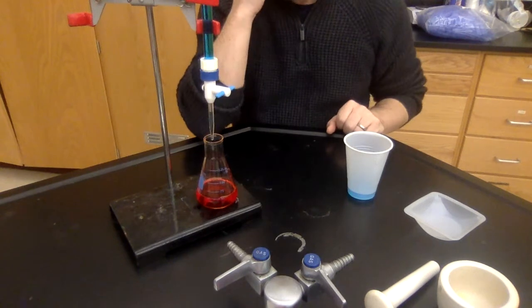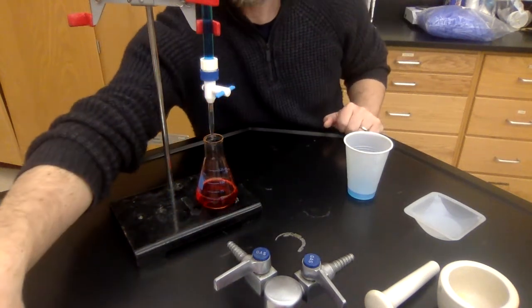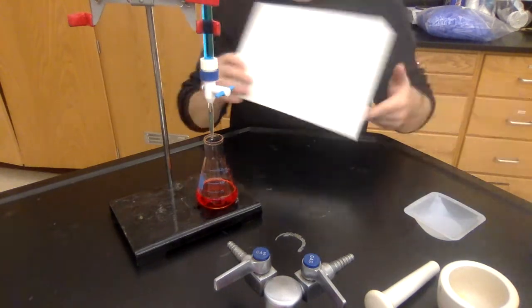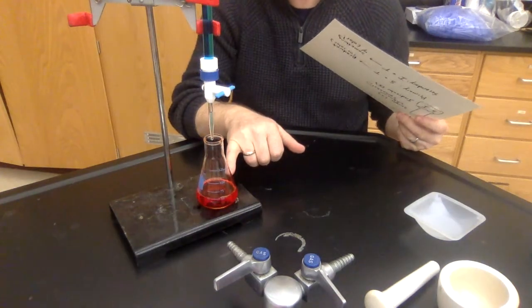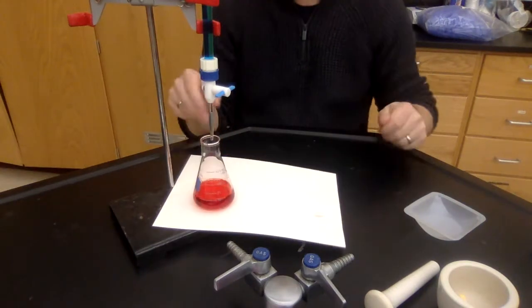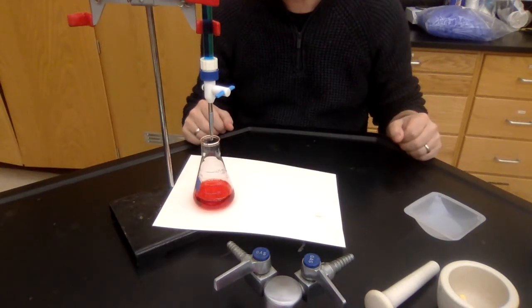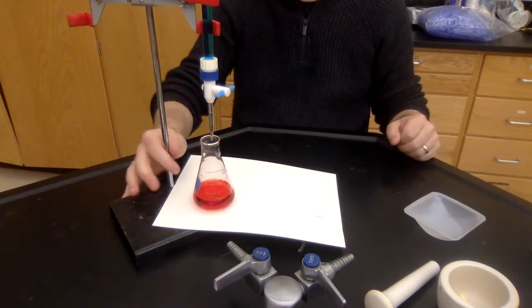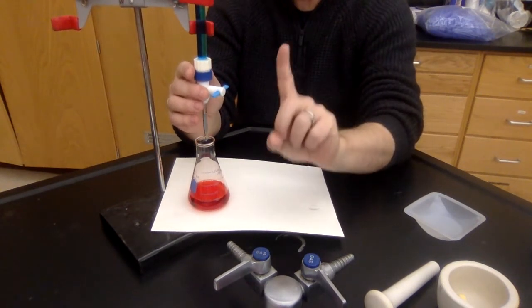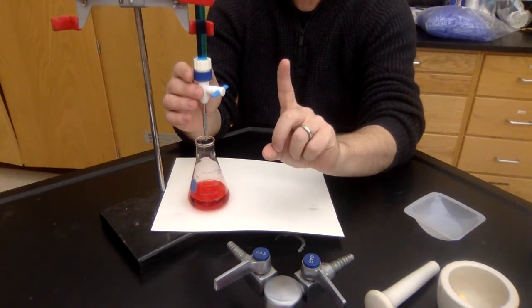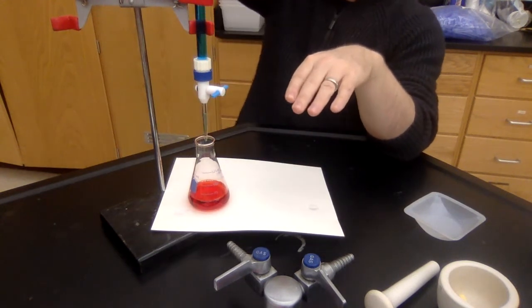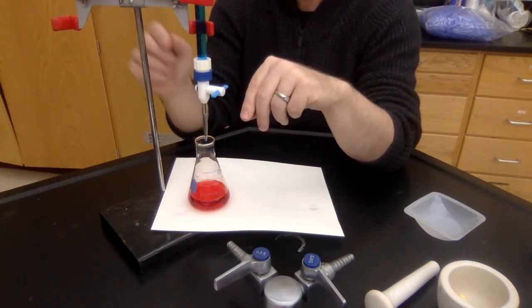All right, now the other thing that you need to do though is you never want to be trying to look for a color change. So your solution is going to be clear and you're looking for a dark blue-black change. So you want to put something under it so that you can see it well. All right. Now, somebody's going to take the measurement up above of the initial quantity. Your eyes should be at the level of the burette so that you can get a good measurement.